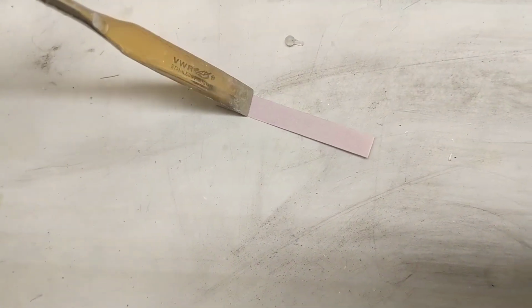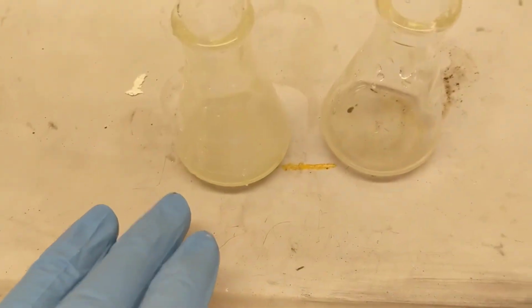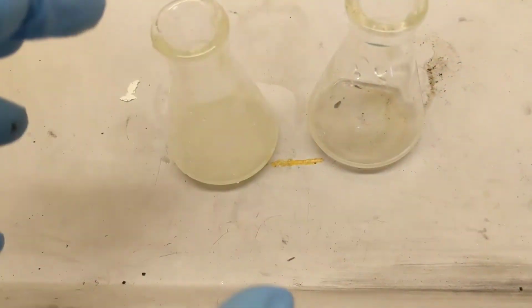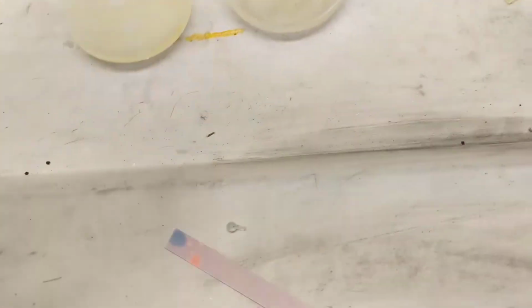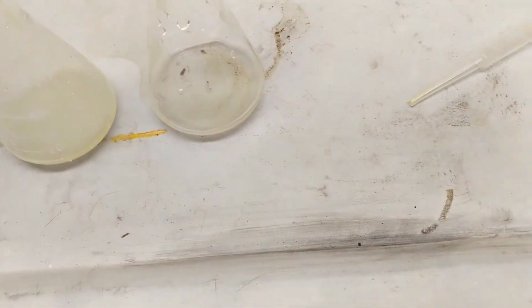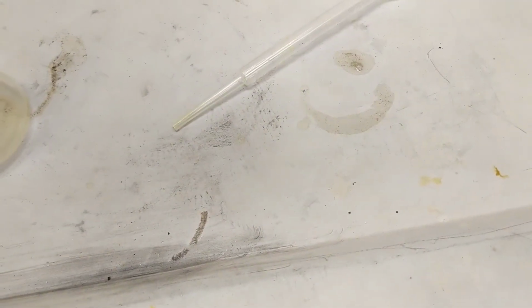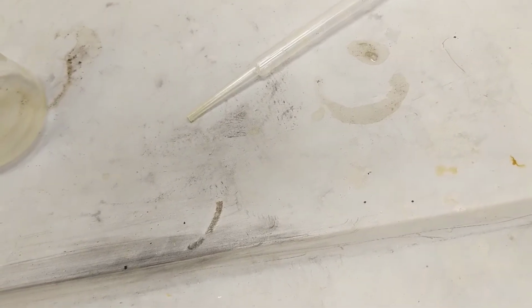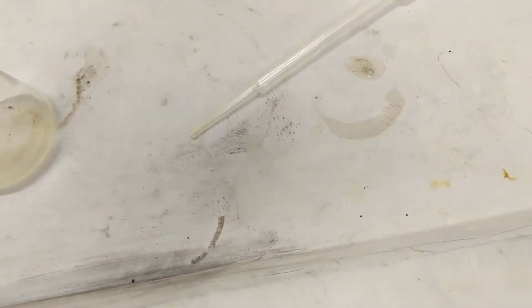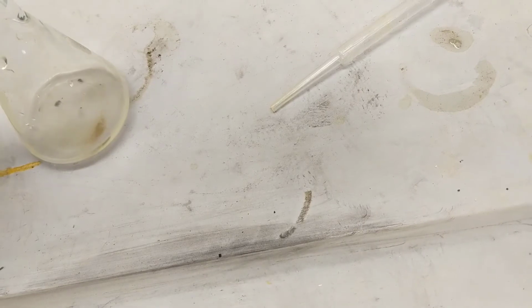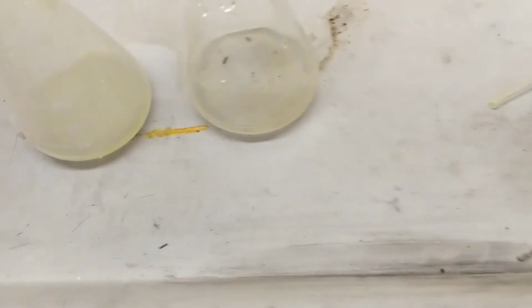Alright, now we're going to check the pH. Light pink. There we go. It's acidic, and as you can see, especially comparing these two, you can see more precipitate cloudiness in this one than in this one. So let's check the second extraction now. Okay, I'm going to add about 2 milliliters of the 6 molar hydrochloric acid. As you can see, not a lot in there.